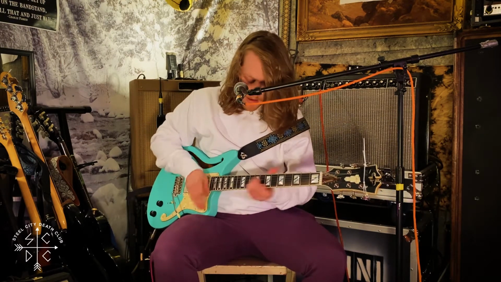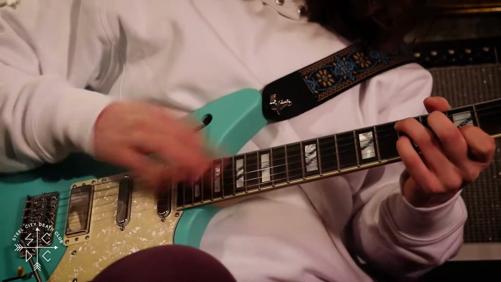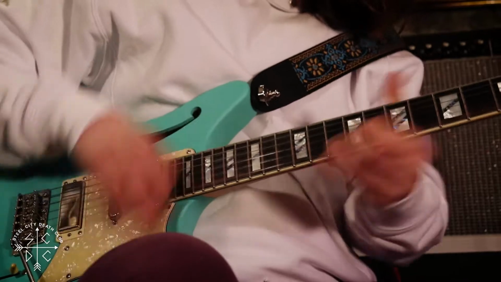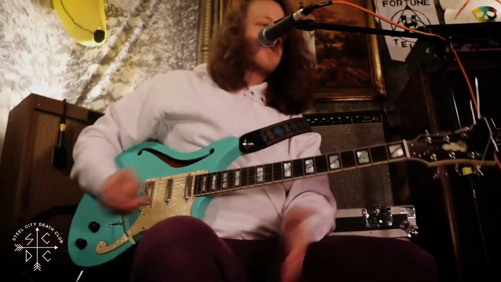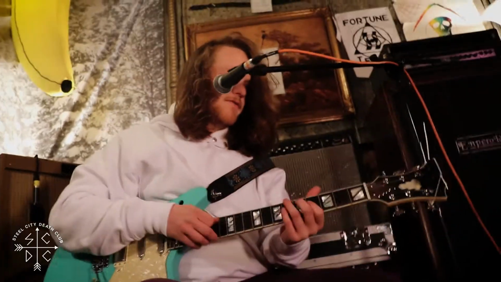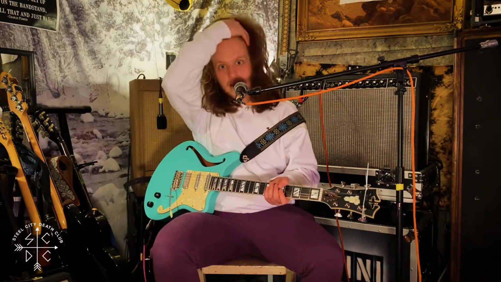It just kind of breaks up a groove. If you feel like you're in a rut of just playing the same chord over and over again in a jam, you can do that, and it's kind of fun.